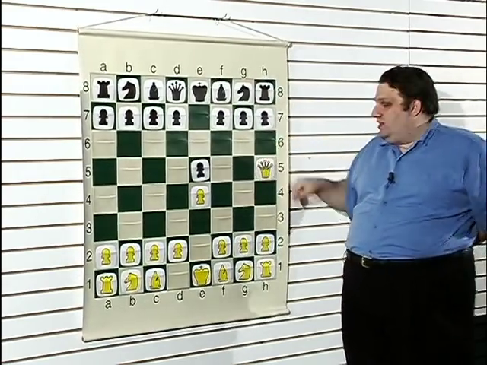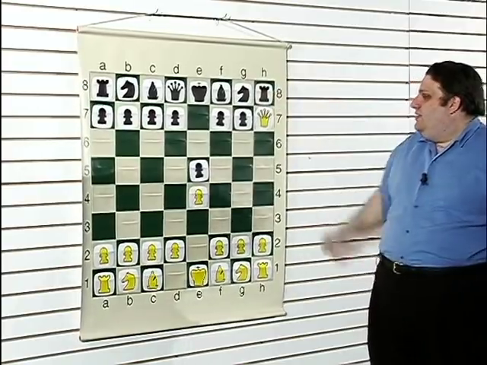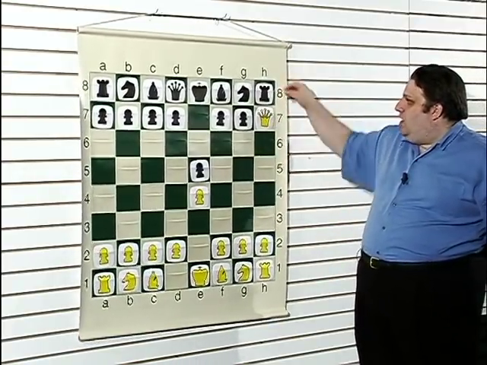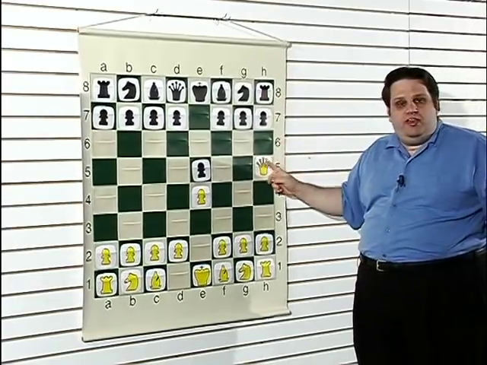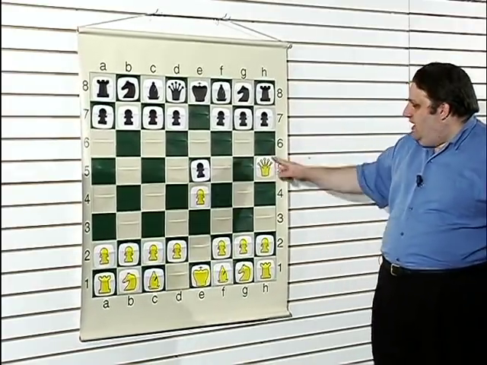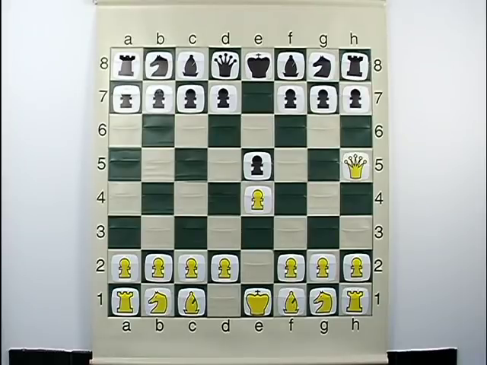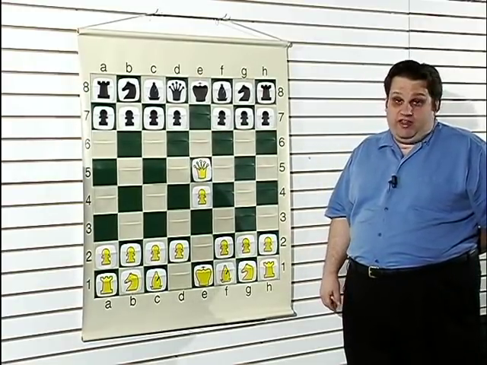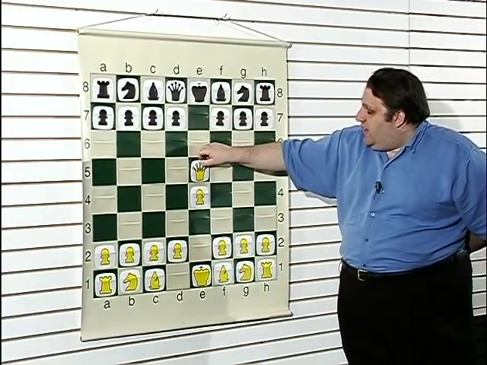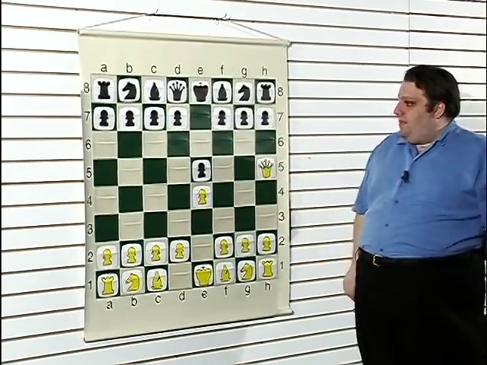Some of my students believe this move is a threat. But as you can see, this pawn is well protected by black's rook. Therefore, why did white play Queen H5? What is he actually threatening? If we look for a little while, we can actually see the queen is threatening to take the E5 pawn. Queen takes E5 check. And black must do something about this.